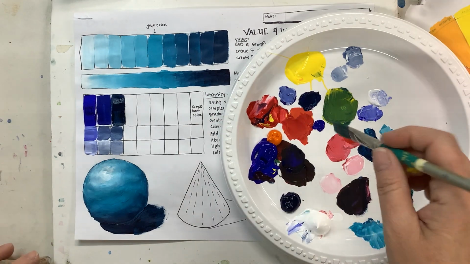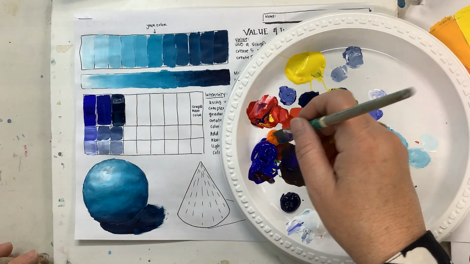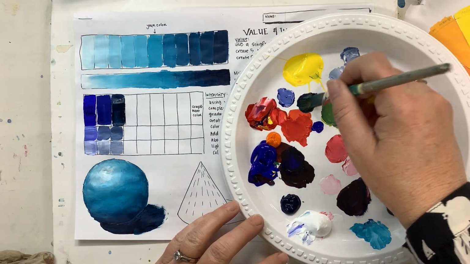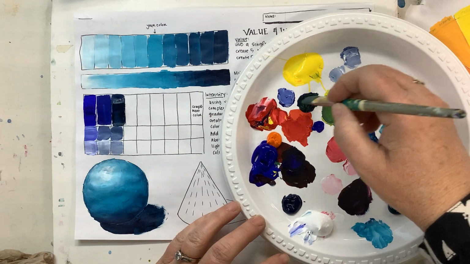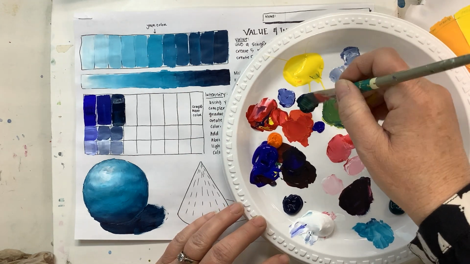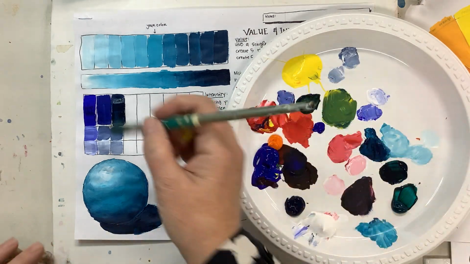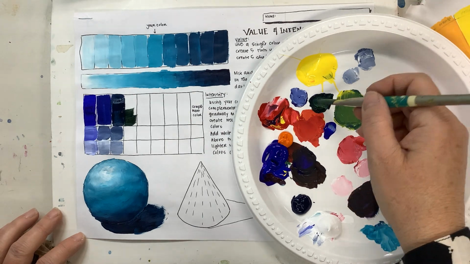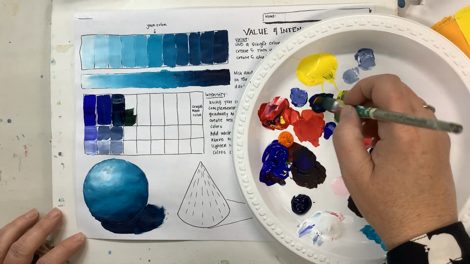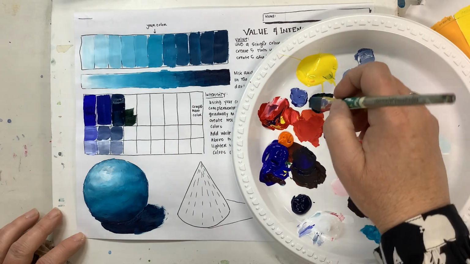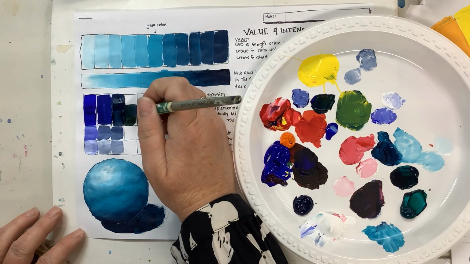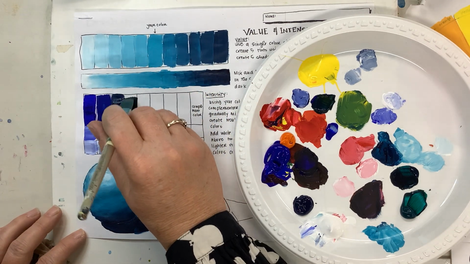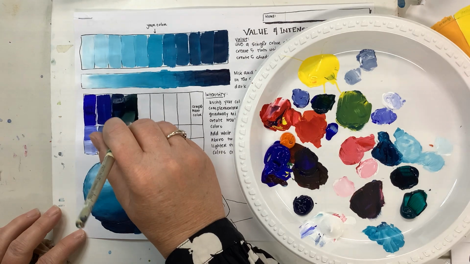This next one, let's see, I'm gonna take and just add a little more orange to this same little pile here. And you see that it's gonna get darker. It's still a bit blue, but it is a darker, kind of more neutralized blue than the last blue.